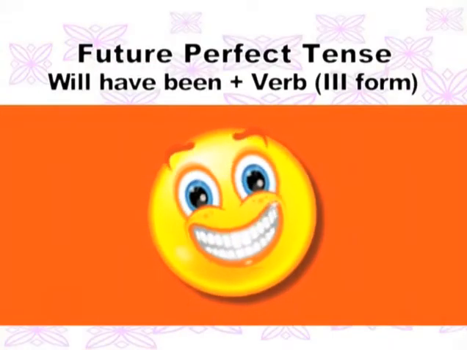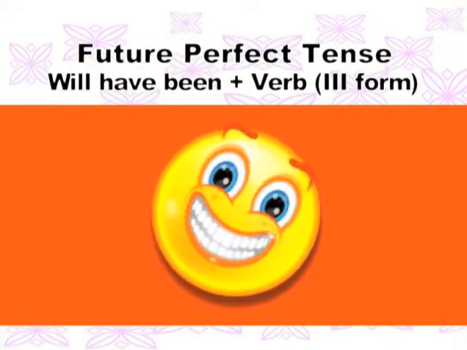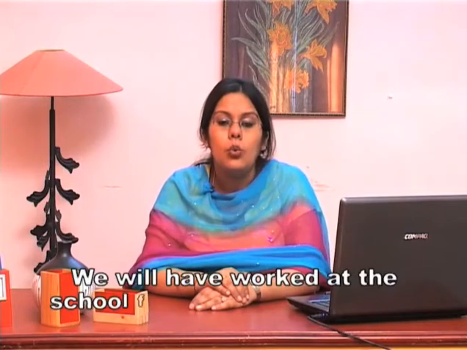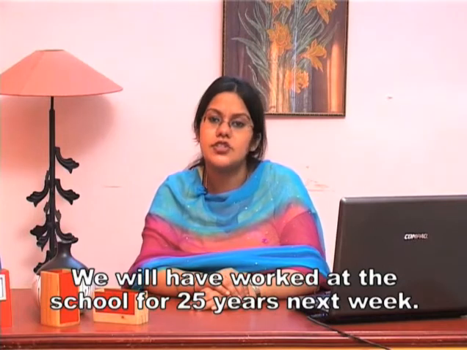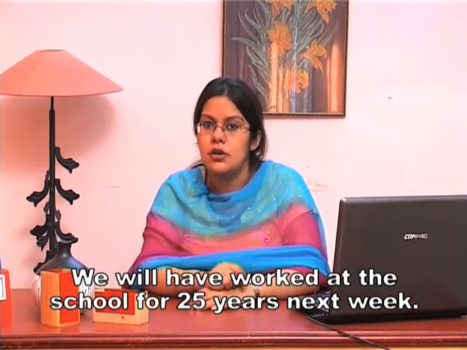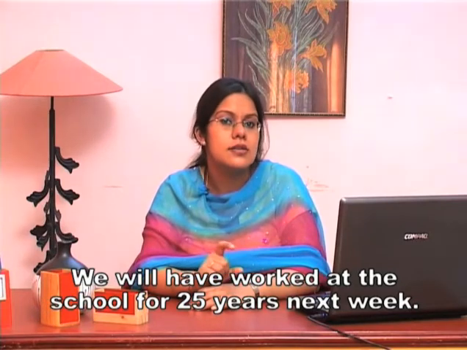Let's move on with the session and let's start with the future perfect tense. Because it is perfect, you need to use the word will have been. Will have been. Plus the verb has to be in the third form. We'll take examples right now. We will have worked at the school for 25 years next week. Will have worked. Will have and work is in the third form.